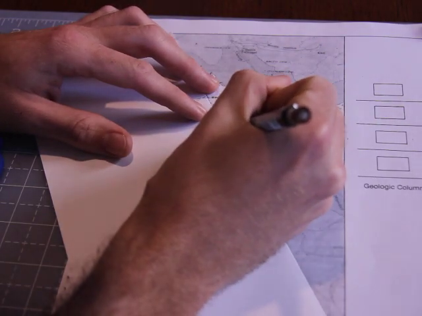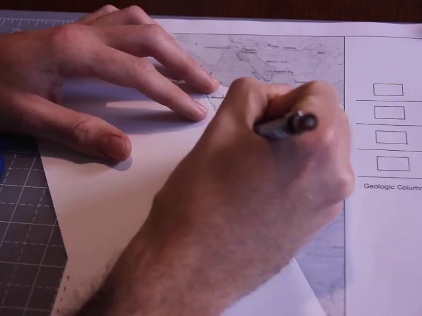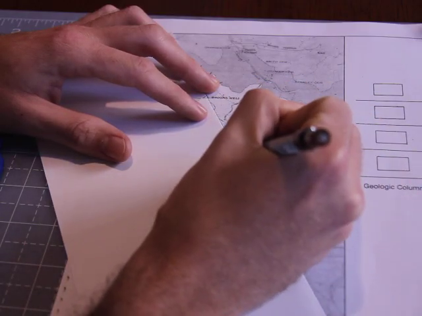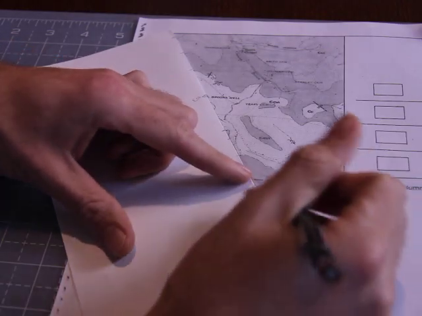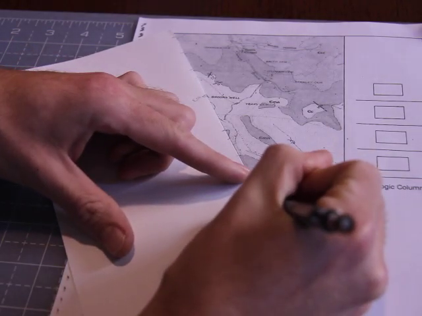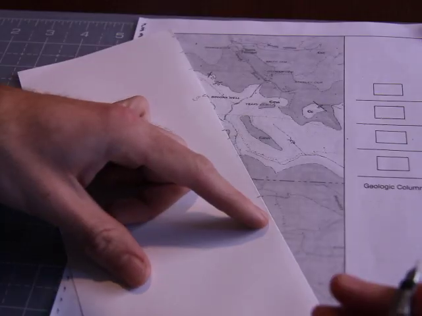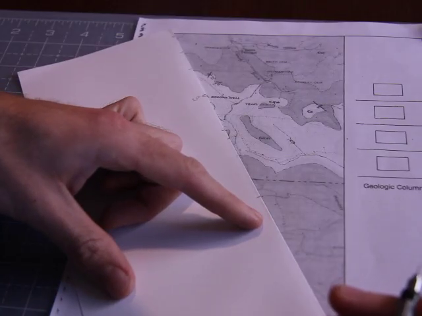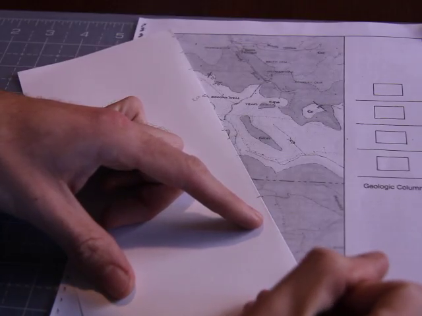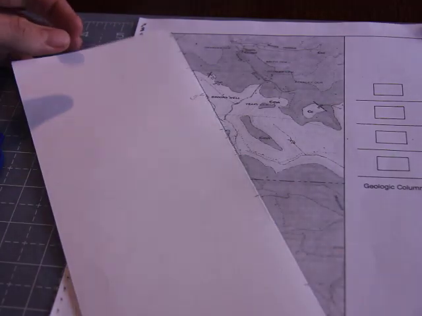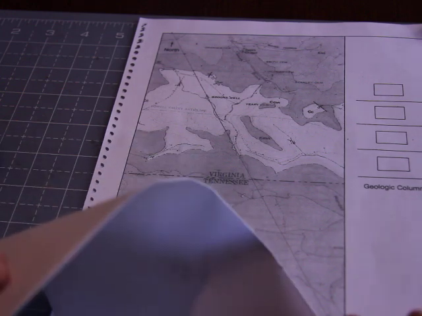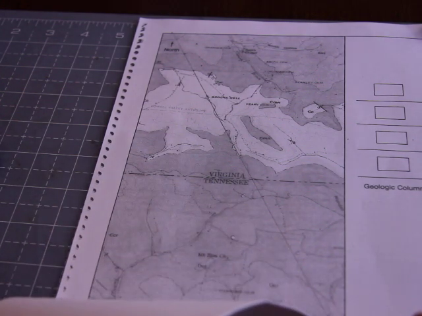So I'm continuing to go through, and I'm marking each time you have a new rock layer existing, right there at the dashed lines, like we were saying. And I think I have them all, so I'll go ahead and pull this paper back and just double check and make sure I got everything correctly.